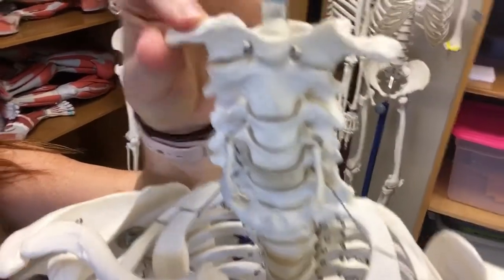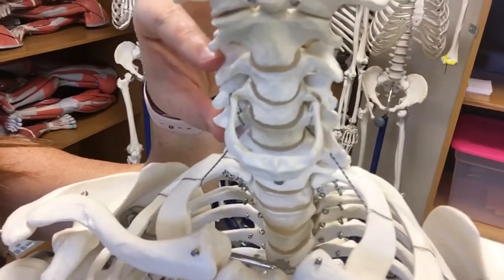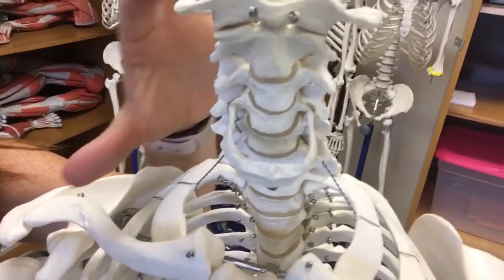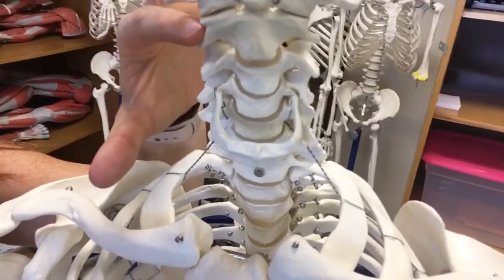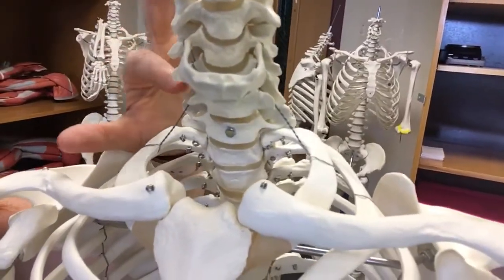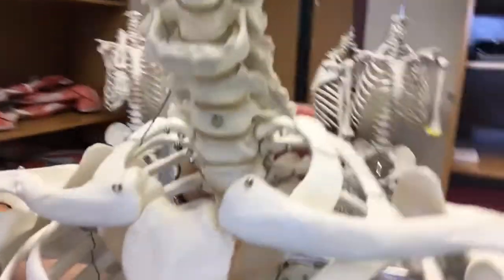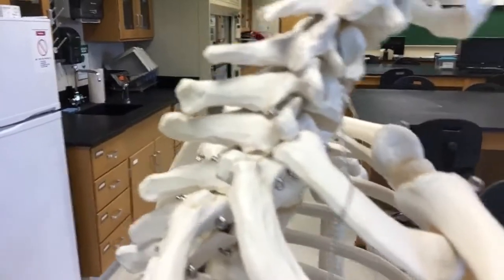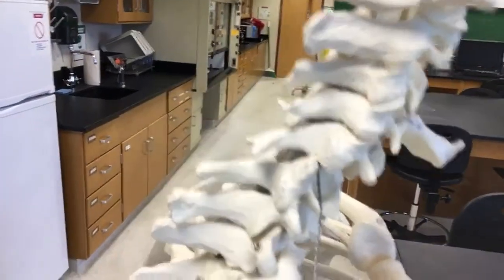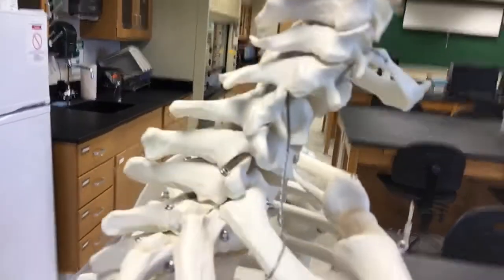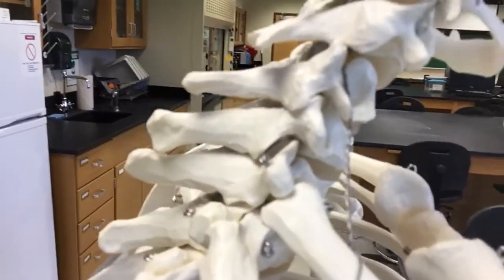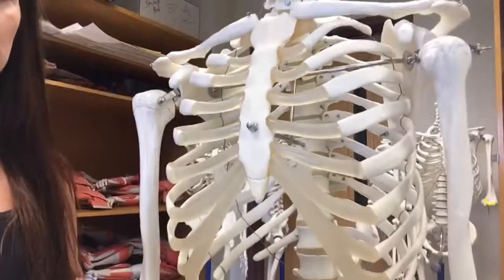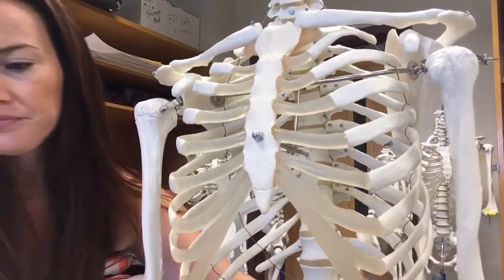So the atlas, the axis, the rest are just called cervical vertebrae, but when we get down to C7, so 1, 2, 3, 4, 5, 6, 7, and you turn him around, this one is actually called the vertebra prominens because it's a prominent vertebra. So I'll take you down and you can see him. If you just count down to 7, you'll see it. Vertebra prominens, which means it's a very prominent vertebra. Okay, so those are the cervical vertebrae.